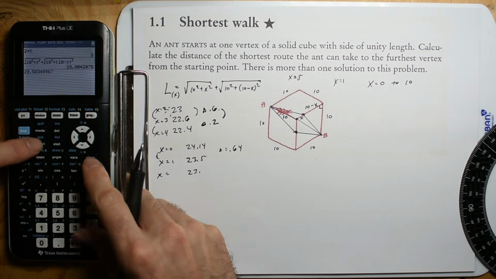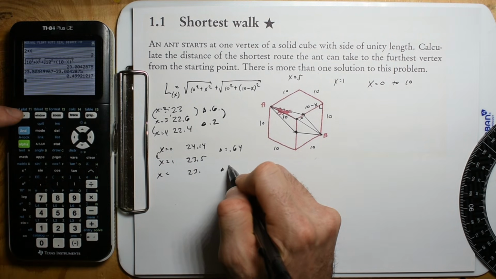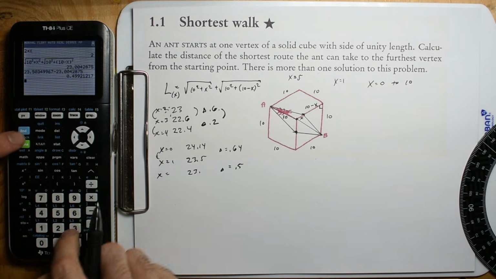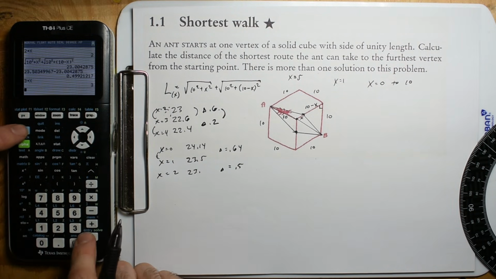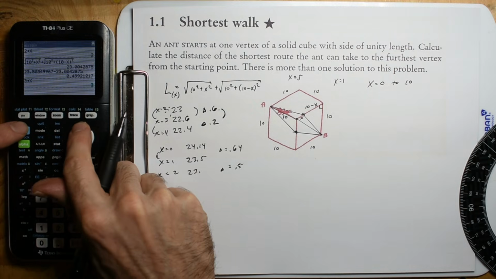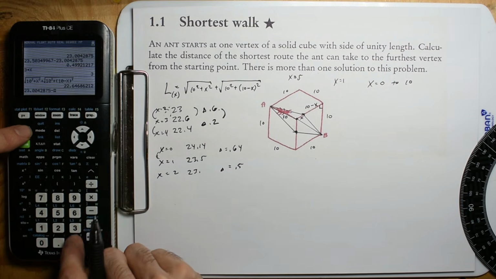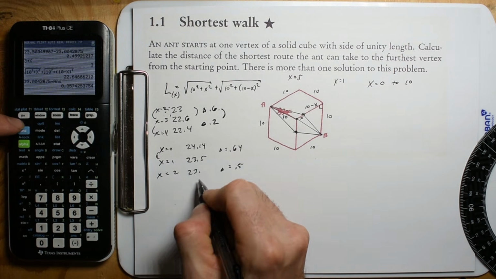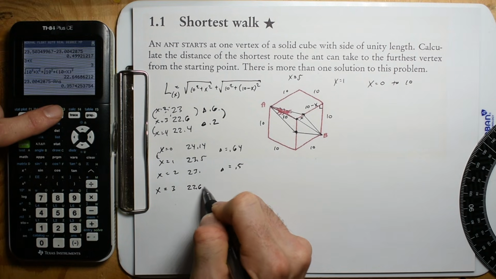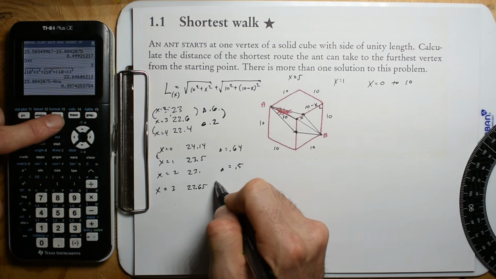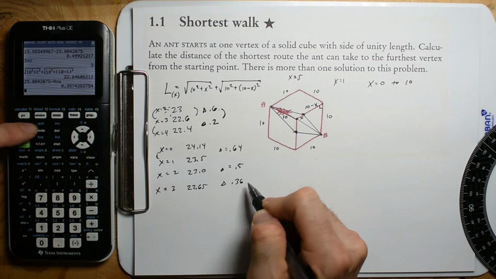So 23.5 minus 23, our change in length is 0.5. And when x is 3, 23 minus that answer, we get 22.65, and our change is going to be 0.36.